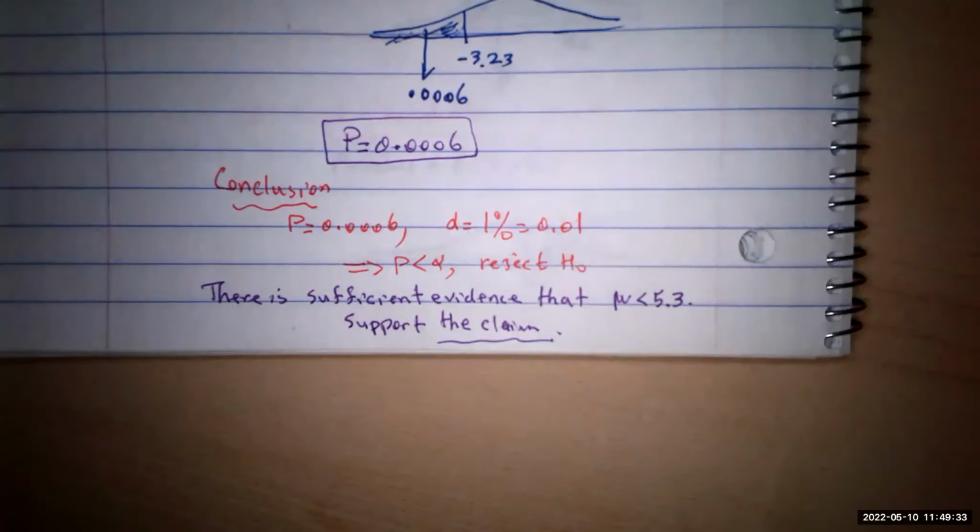To conclude that mu is greater than 24,890, because you go with the alternative, you support the claim. So this is how you put this information together to get the actual one.